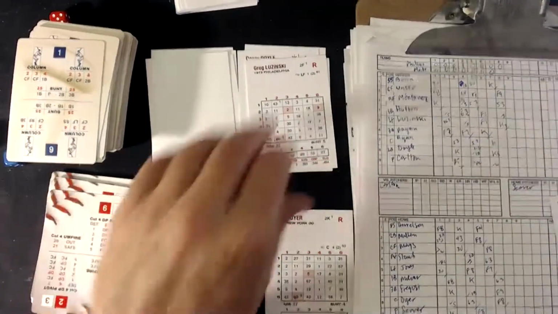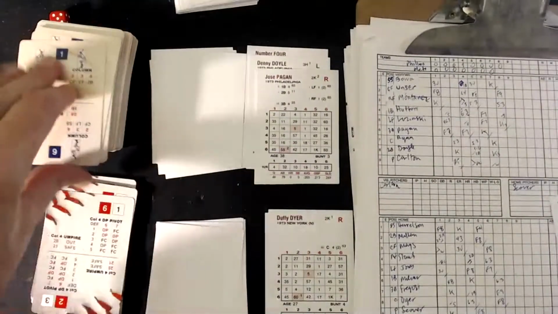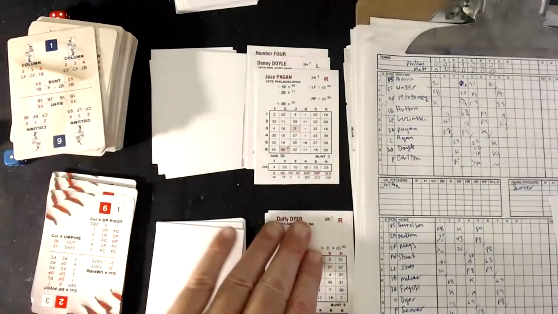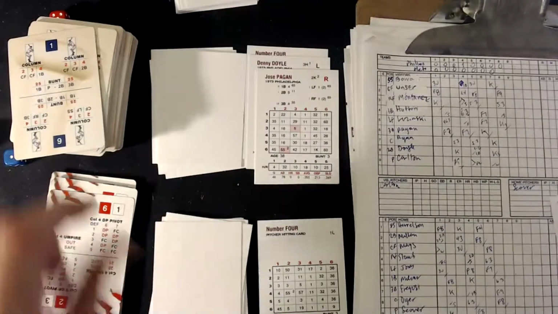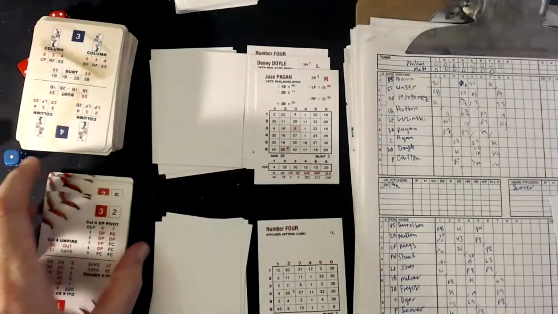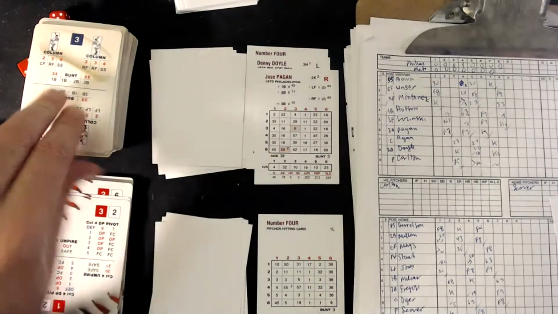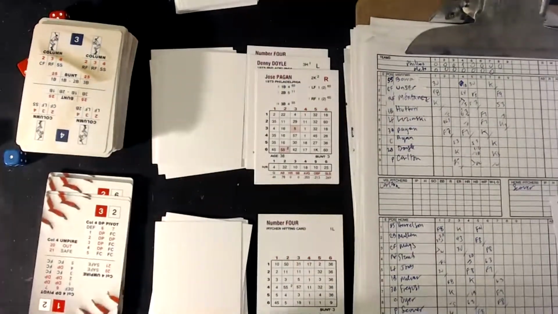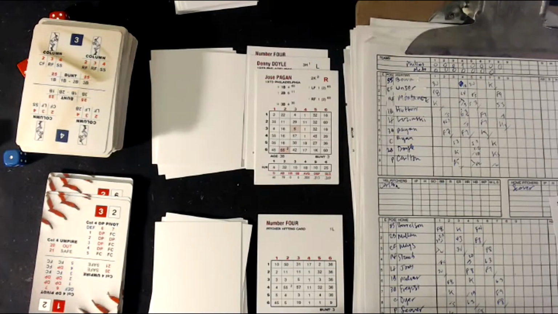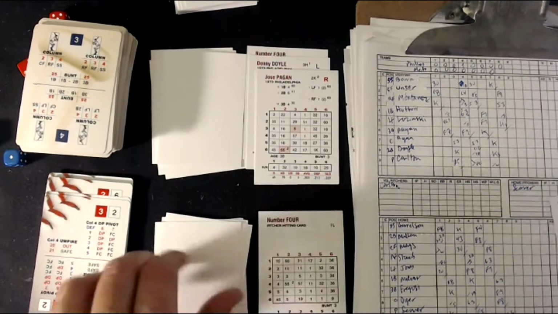Now we go to the bottom of the 8th. Duffy Dyer leading. Oh, no, it's actually Tom Seaver leading it off. And in a 1-0 game, we're going to let Seaver bat. 3-2 is an 11, then a 3-3 is a 13. 3-13, and that's lined and caught by the shortstop. So Seaver lines out, 1 away.